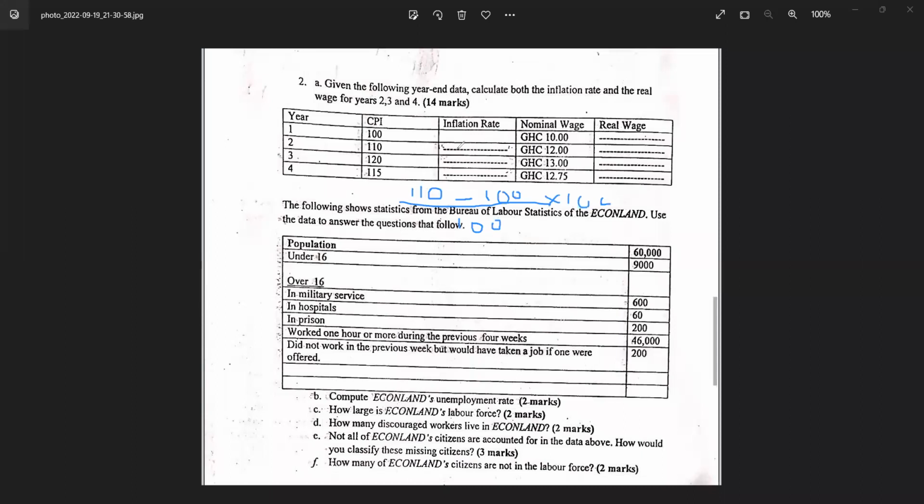Now that will help us fill these slots, right? So the answer is 10 over 100 times 100, which is 10%. So that'll give us 10%.